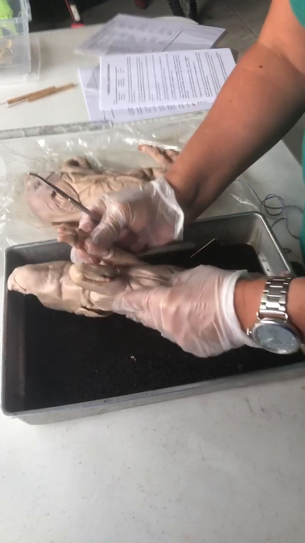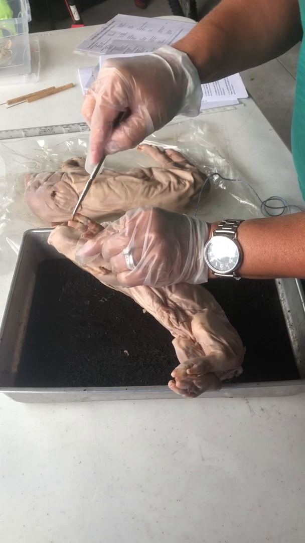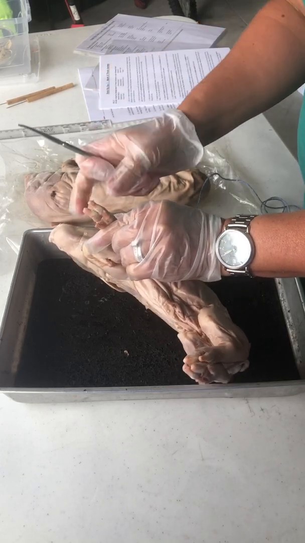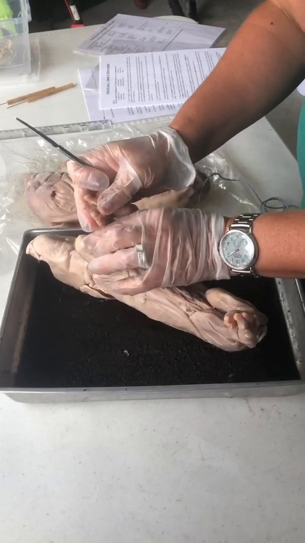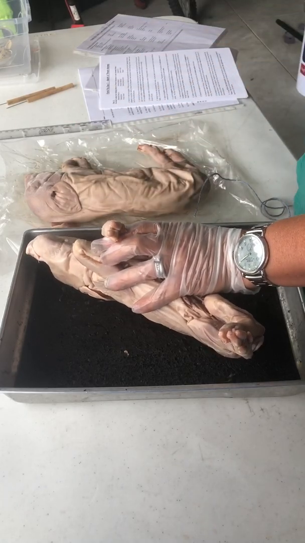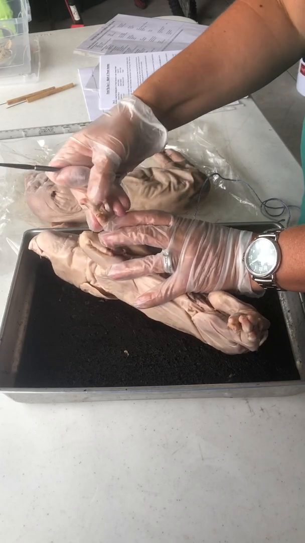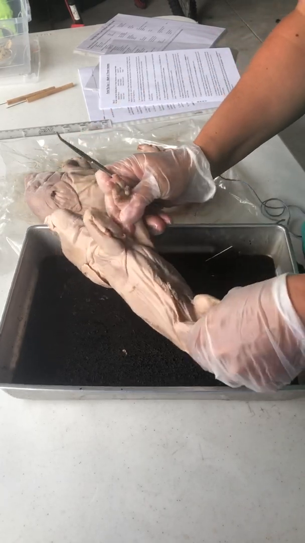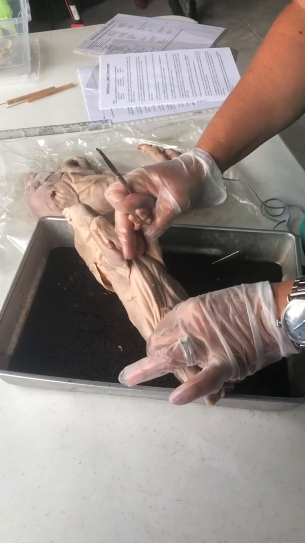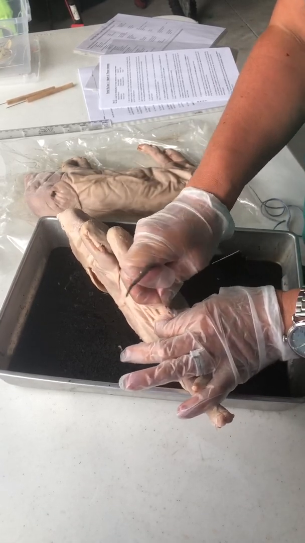So here we're looking at the toes. And if you look at this, you can see that it has four toes here. It does not have a solid hoof like a horse. It is cloven, divided hoof. Next, we're going to locate the umbilical cord. So right here is the umbilical cord.